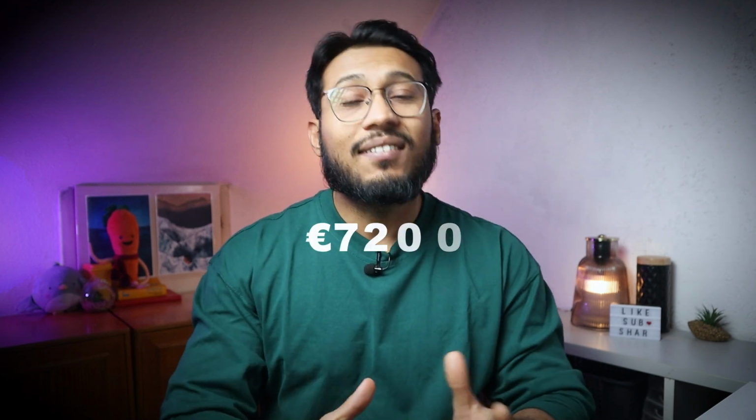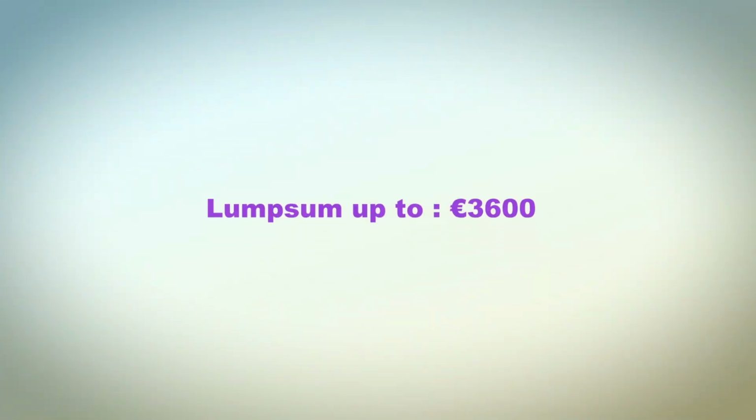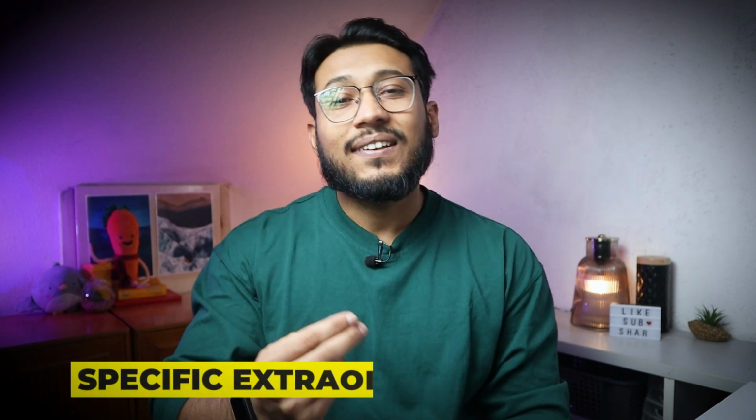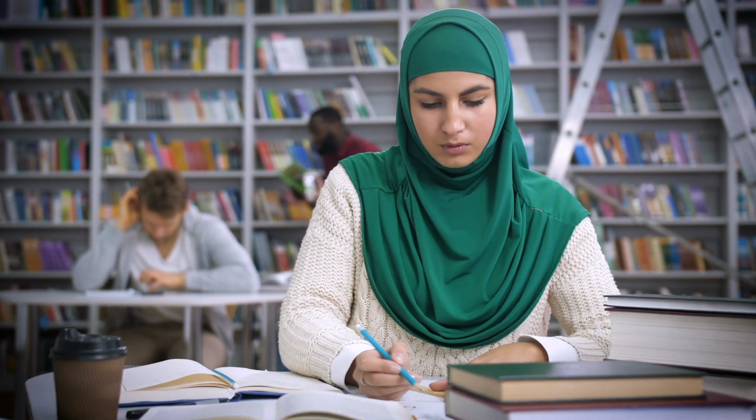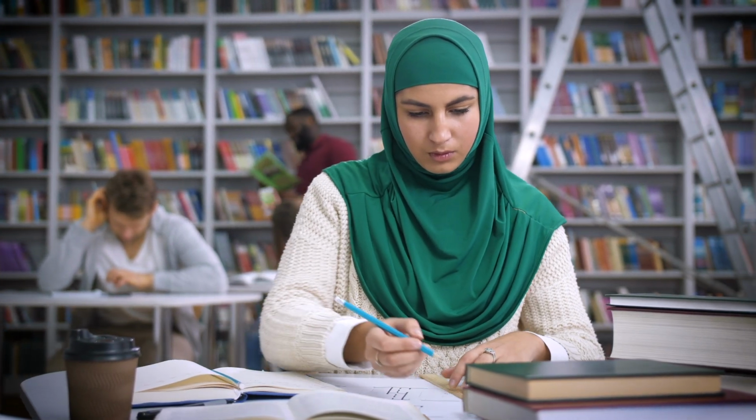As long as the overall 24 installments and 7,200 euro is not exceeded, a portion of the loan can be provided upfront as a lump sum payment, up to 3,600 euros. This is possible if you can convincingly demonstrate that it's required for a specific extraordinary expense. This student loan in Germany is not just for German students. Students from non-European countries can also access it, though with some restrictions.